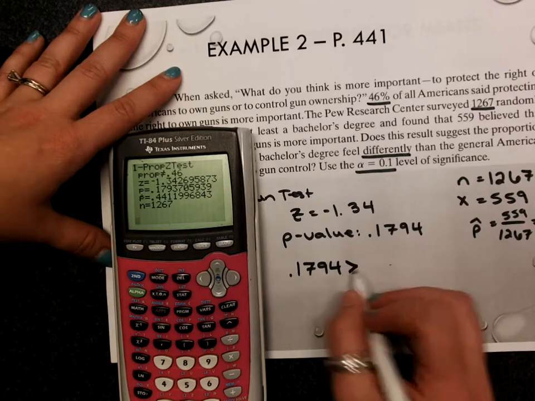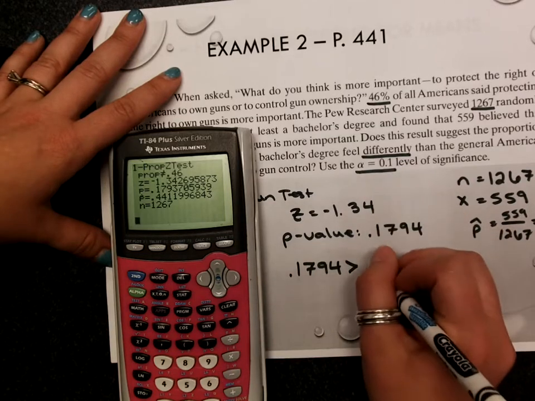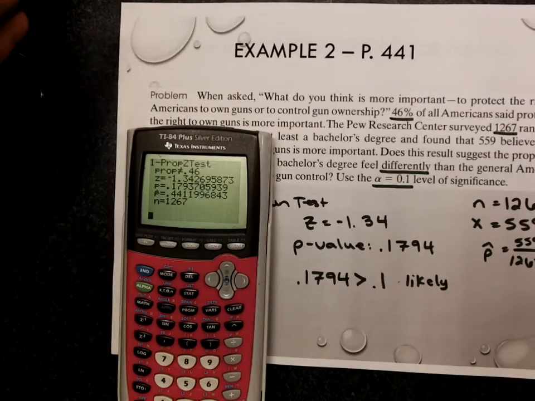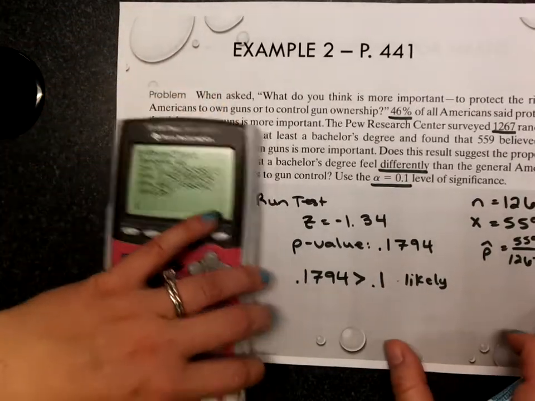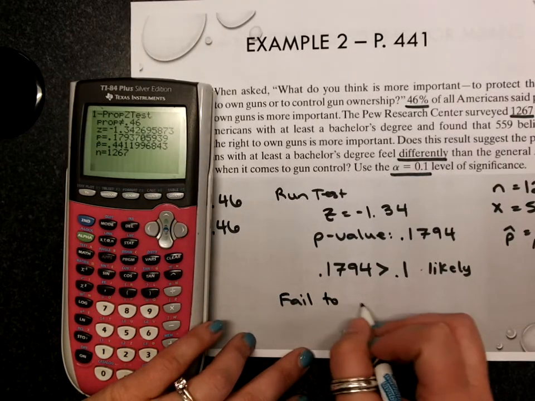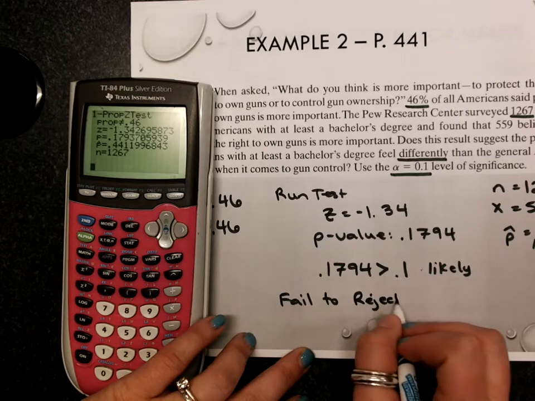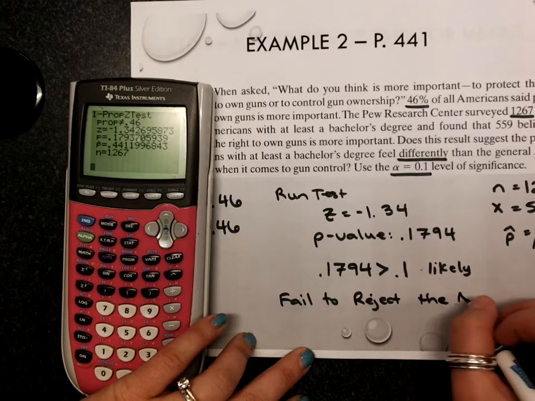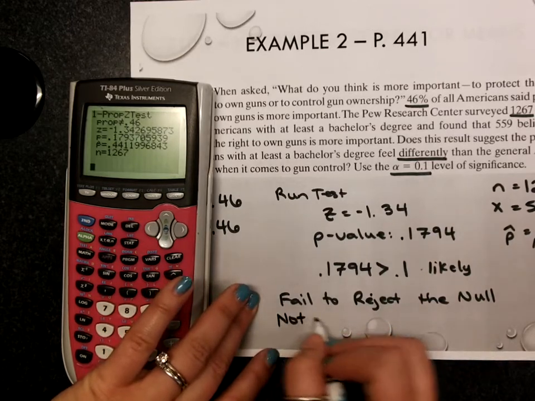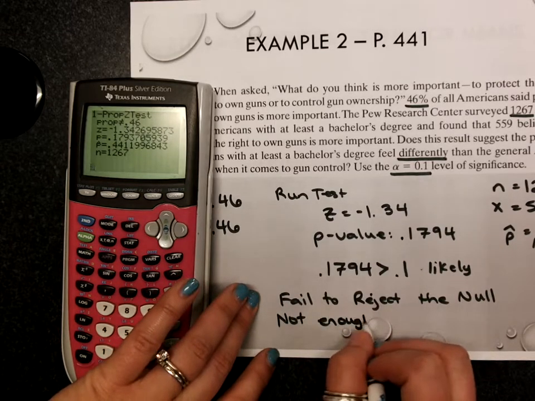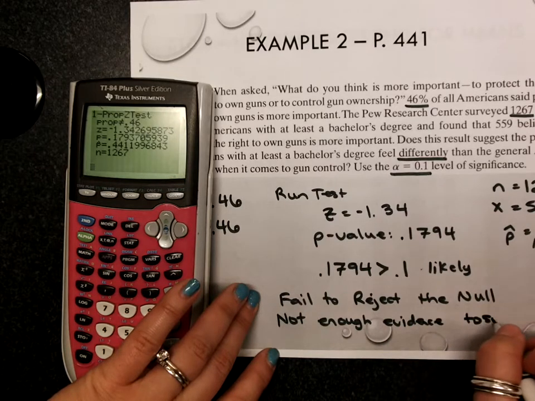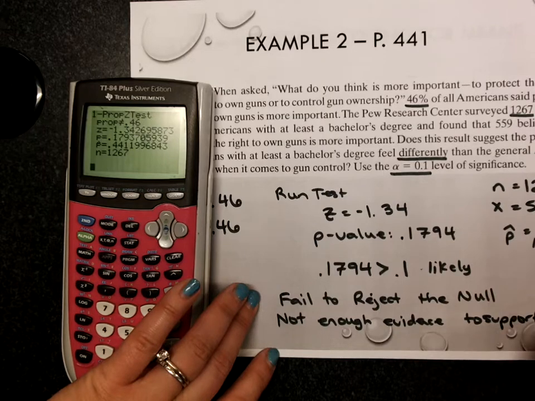0.1794 is greater than 0.1. So this is a likely result. Nothing weird's going on. It's not extreme. It's in the middle of the curve. So this time we're going to fail to reject the null hypothesis. That means we did not have enough evidence. So there is not enough or sufficient evidence to support the claim.